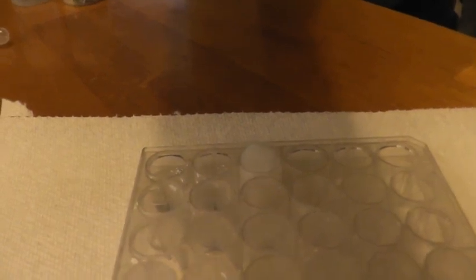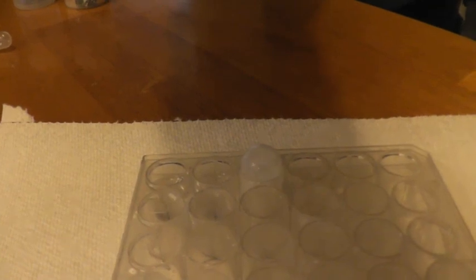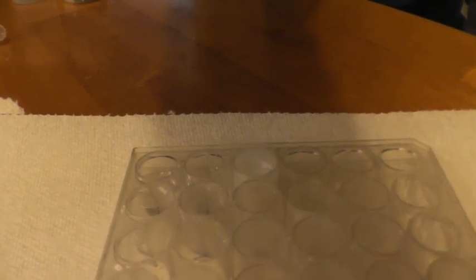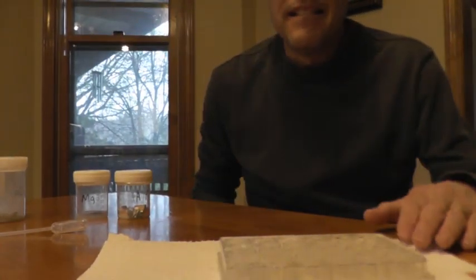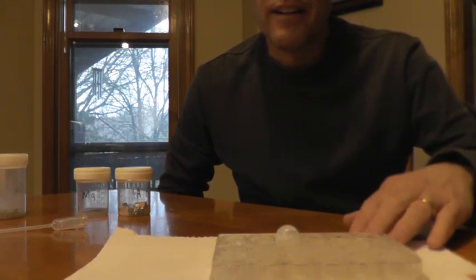Get some nice calcium bubbles. And again, folks, that is just water. Yeah, there's a nice thing. See the bubbles forming right there.